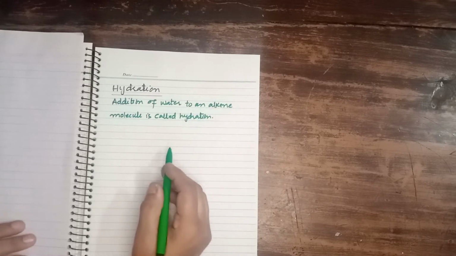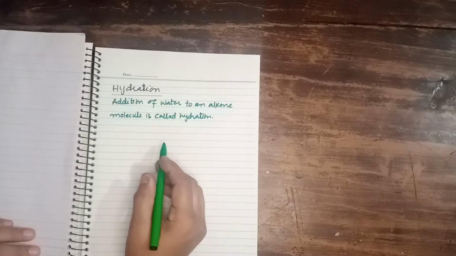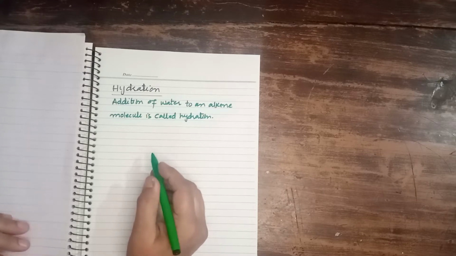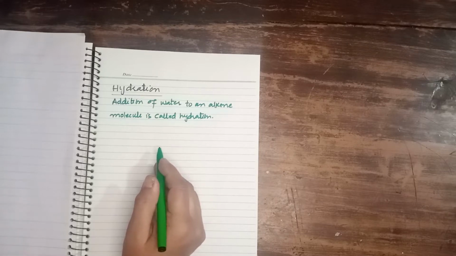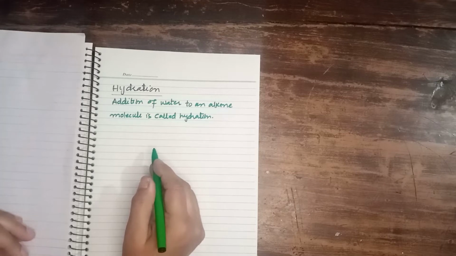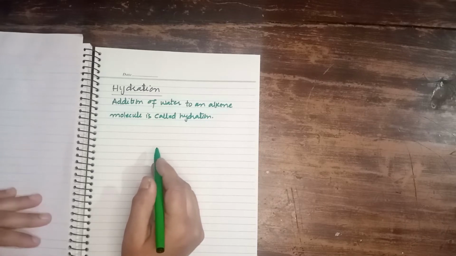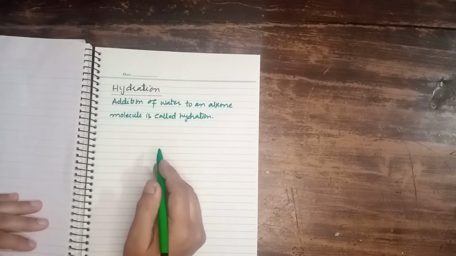Now, hydration is usually proceeded with cold concentrated sulphuric acid to form an intermediate which is known as alkyl hydrogen sulfate. When we boil alkyl hydrogen sulfate with water, it decomposes to give corresponding alcohol. Now let's see how reaction is proceeded.